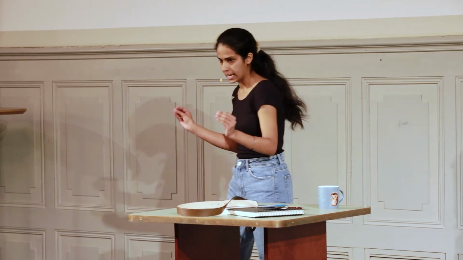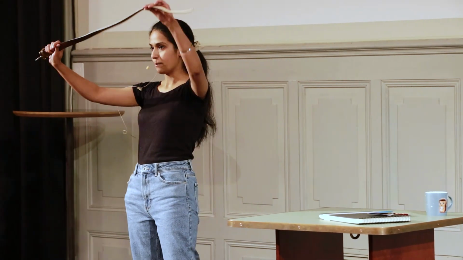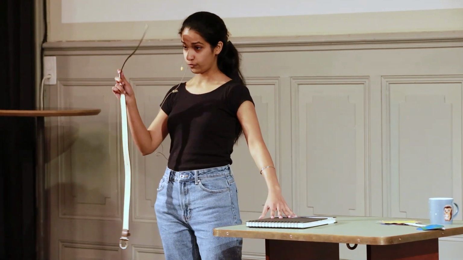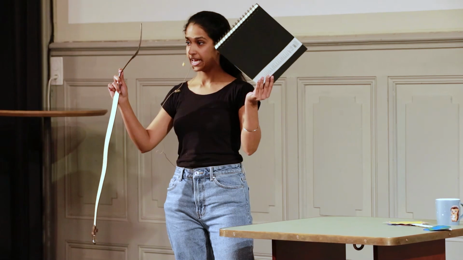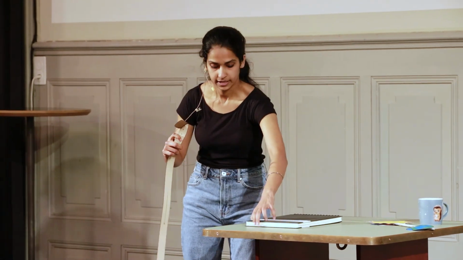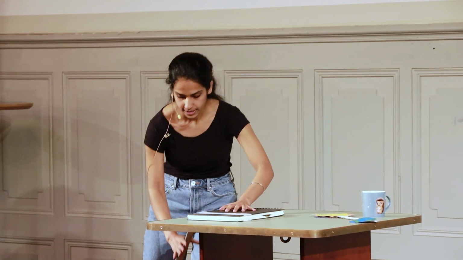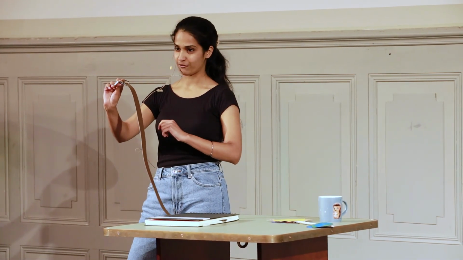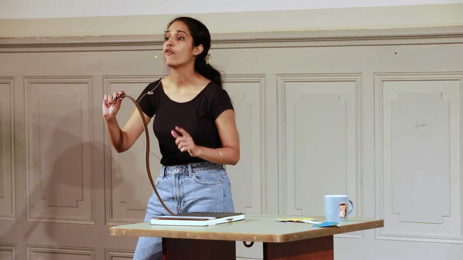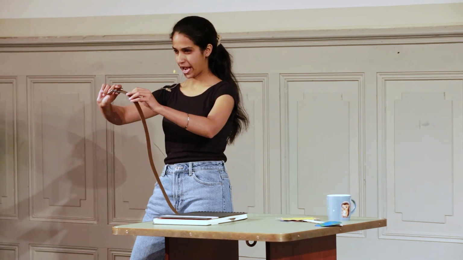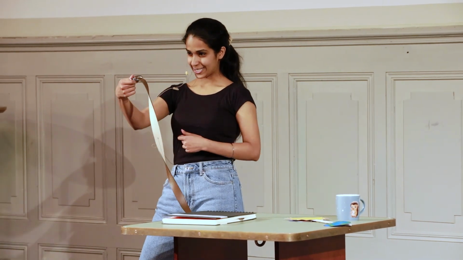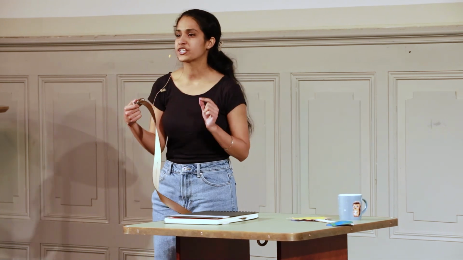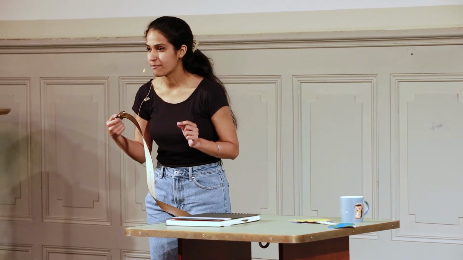Let's try to do the same with my belt. So I have a belt whose one end I will fix in my book. Keep an eye on it. Now let us twist one of the ends of my belt to one full turn. Keep an eye on it. This is one full turn, right? The belt is twisted. The question is, can I untwist it back?